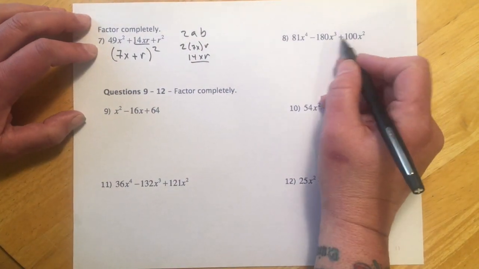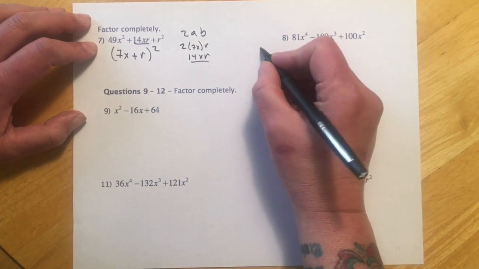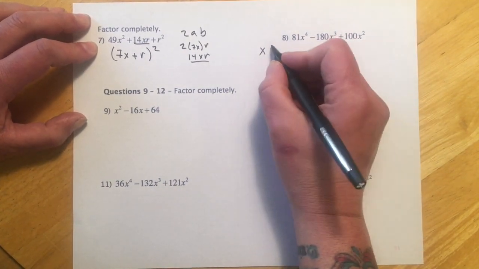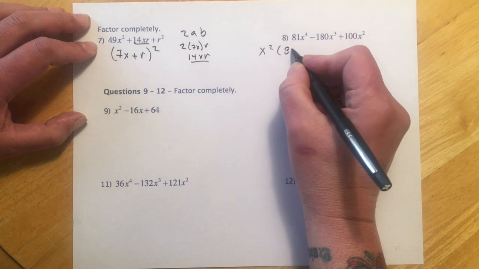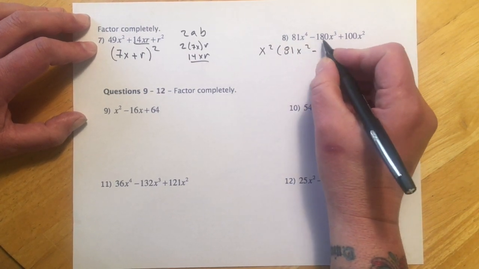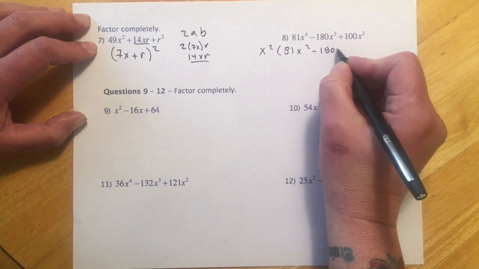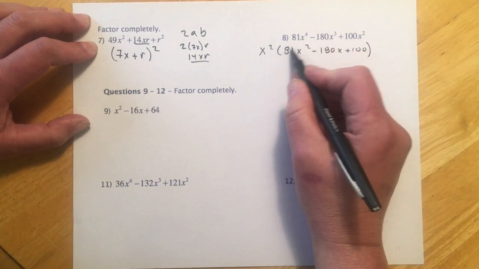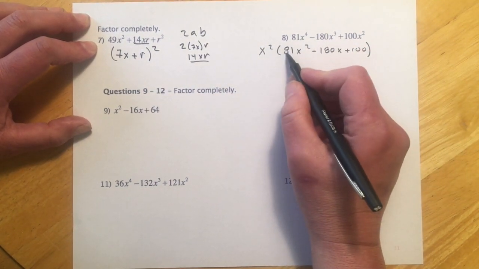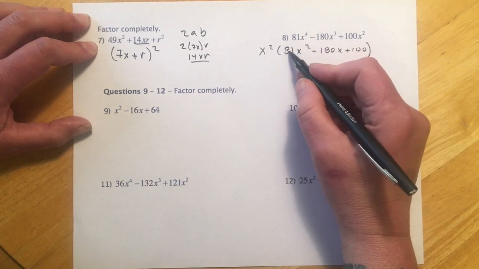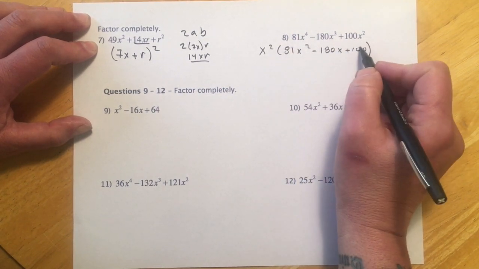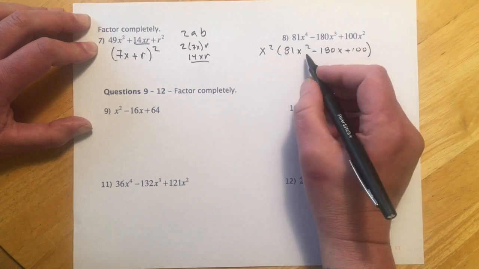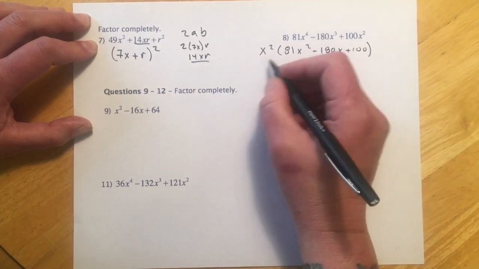This next one, it looks like I can pull just an x squared out of there because the 81 and the 100 aren't going to play. So that's going to go 81x squared minus 180x plus 100. If you saw this, you might start doing a magic method and getting 8100 and this giant number, and that would be way harder.